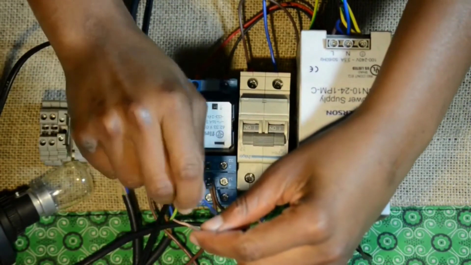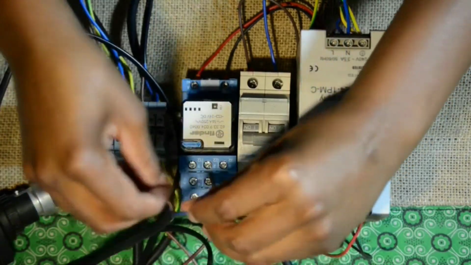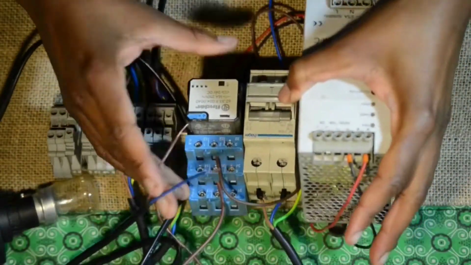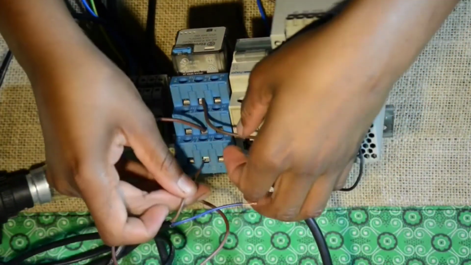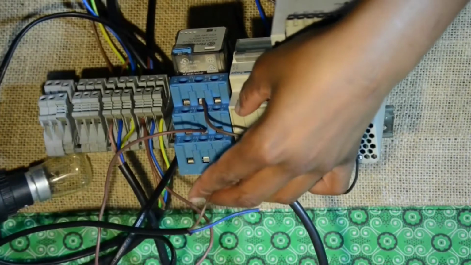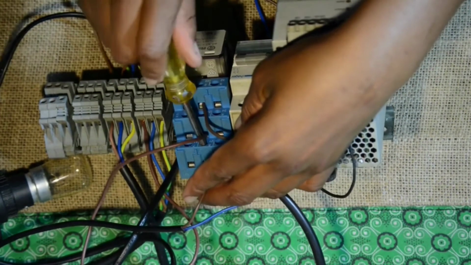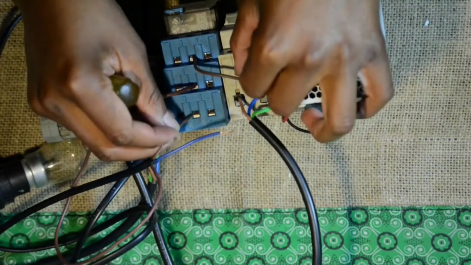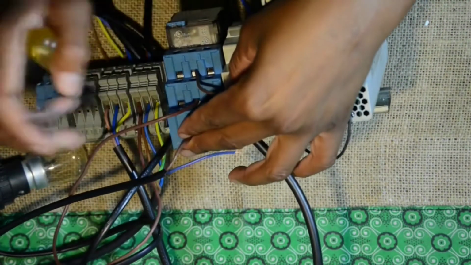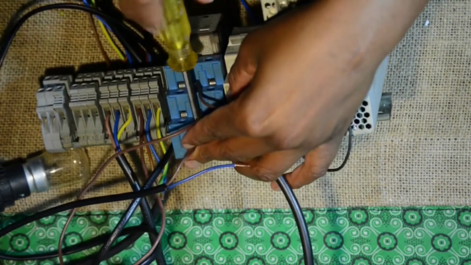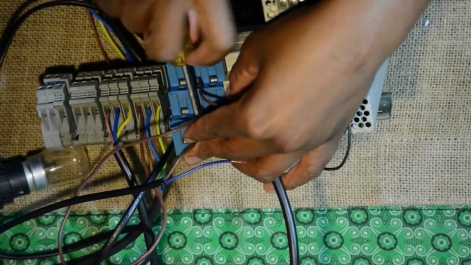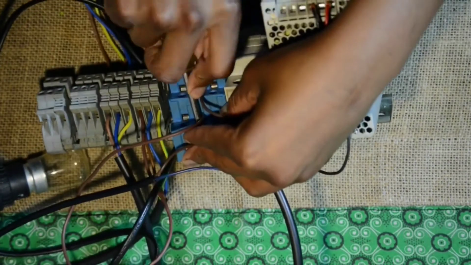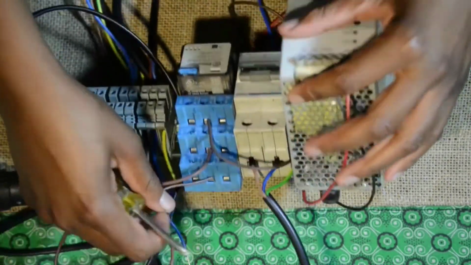So the load is connected to the common, which is rather uncommon because in many events, the common is a power supply. It's actually the power, and then you connect your load or loads to your normally open and normally closed. But in this case, our common becomes a load, right?